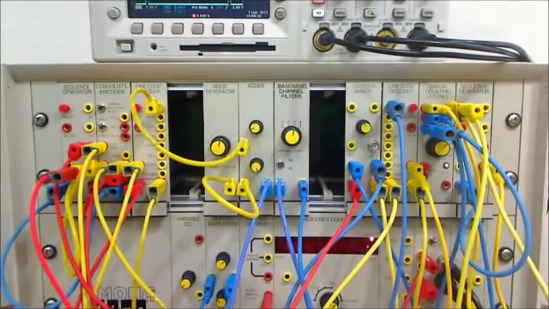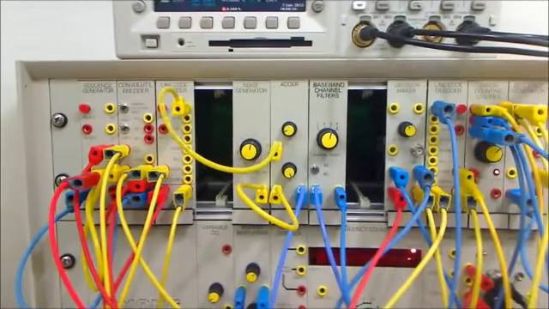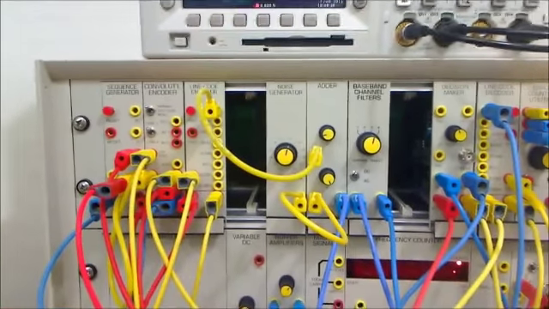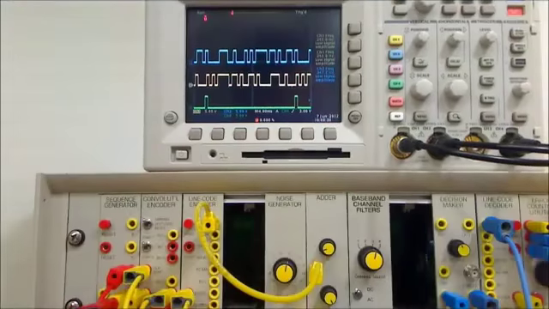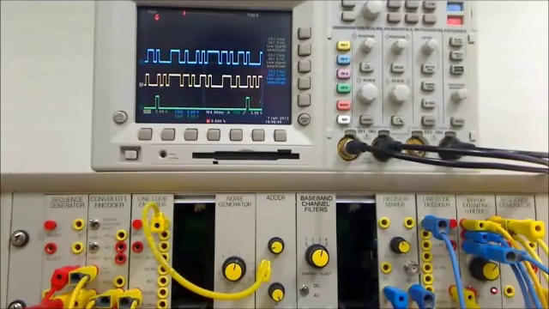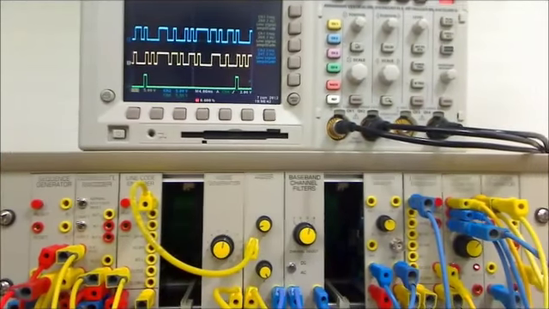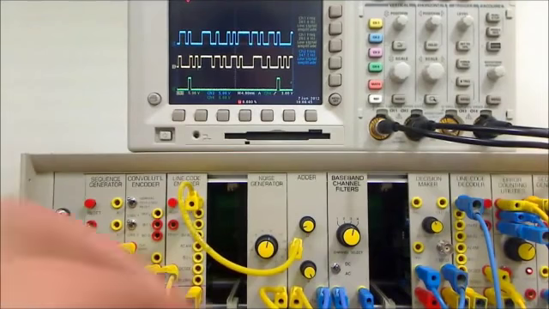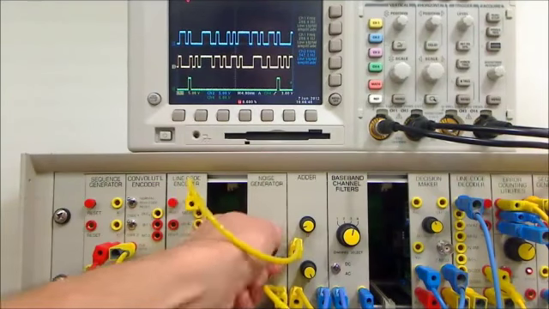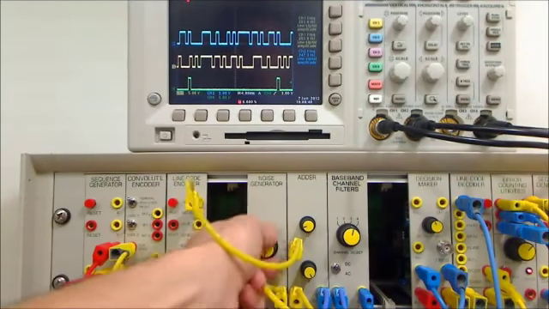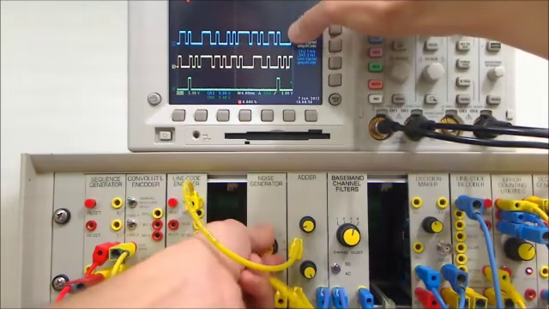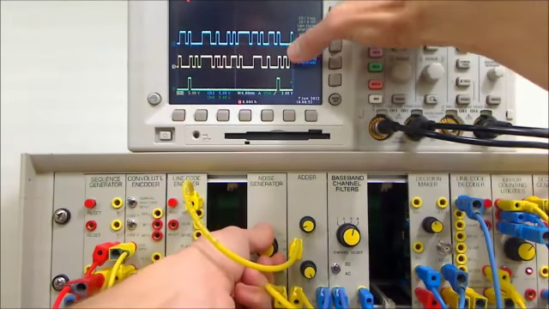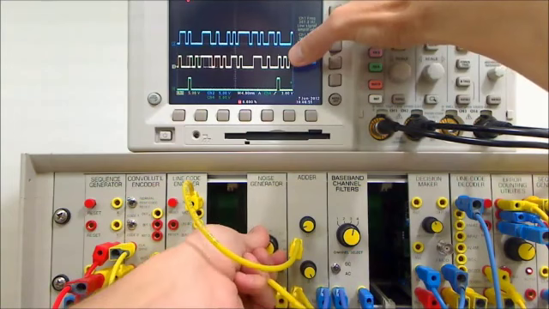So with that in mind, we can come back up to the scope. Looking at the scope, if we now increase the noise in the channel, this is the original data sequence, and here is the recovered data sequence.